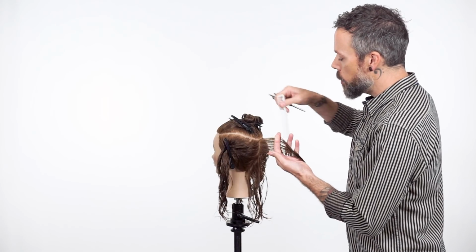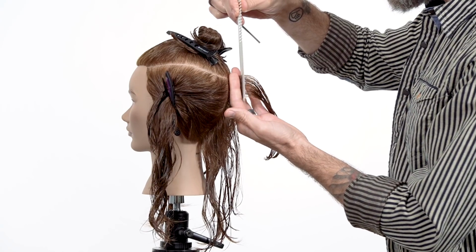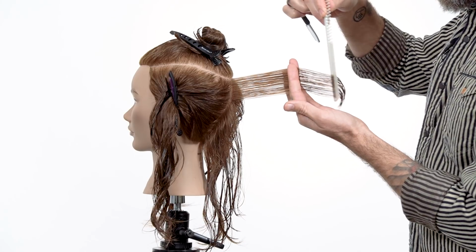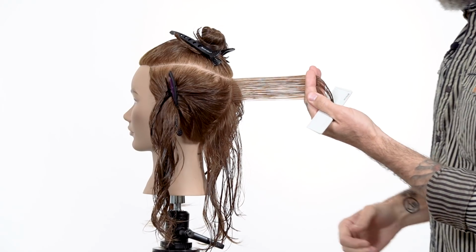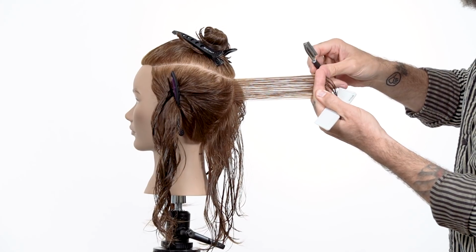We're gonna take that section and elevate 90 degrees to the natural head shape. For those of you that are Redken trained, you're gonna know this as planes of the head. We'll come out to our length, and we wanna create a lot of tension here because razor cutting requires tension.